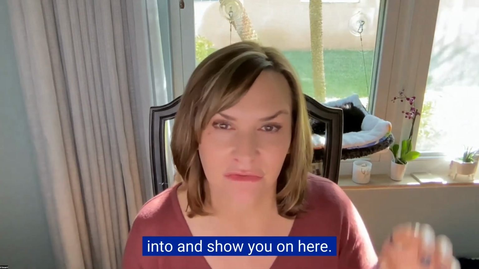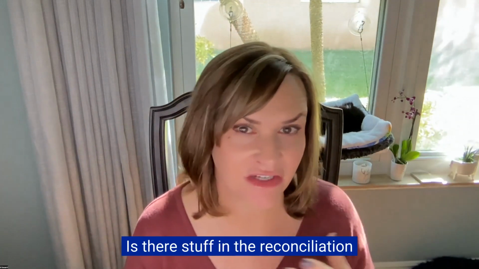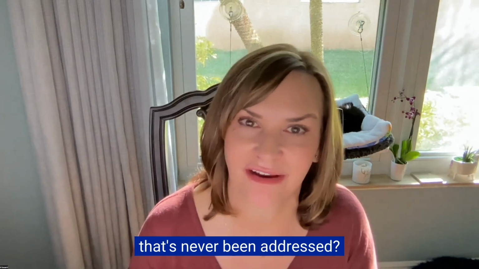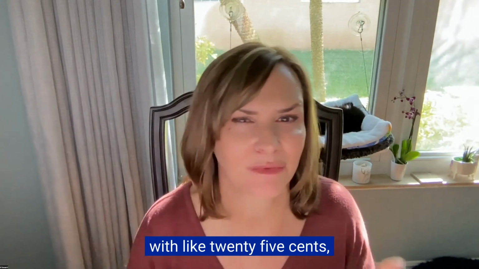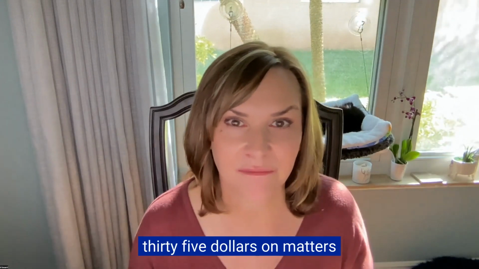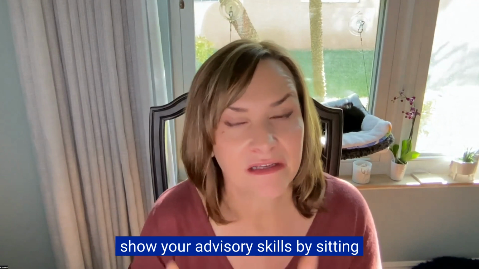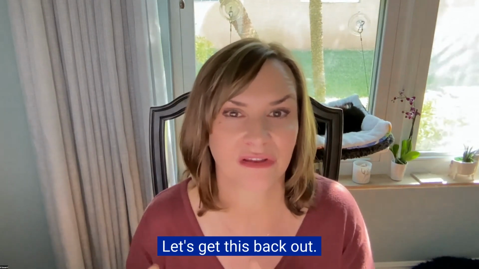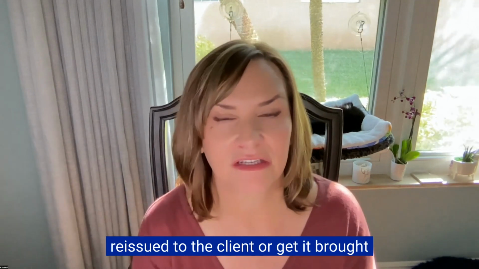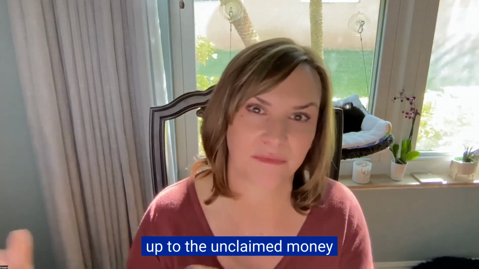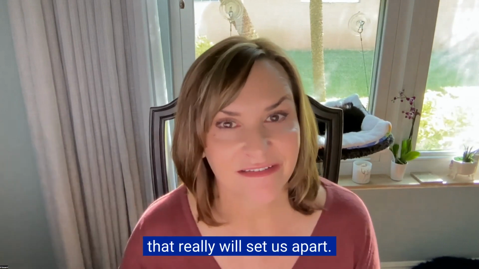I didn't get even into and show you on here, is there stuff sitting in undeposited funds? Is there stuff in the reconciliation that's left over, that's hanging, that's never been addressed? Is there a lot of open trust when you get it fixed? Is there going to be a lot of open trust with like 25 cents, $35 on matters that have closed? Part of your work, and you're going to really show your advisory skills by sitting with the client and saying, this is what's left over. Let's get this back out. Let's follow the rules of the state and the state bar and get this money either reissued to the client or get it brought up to the unclaimed money in your local jurisdiction. So these are the things that really will set us apart.